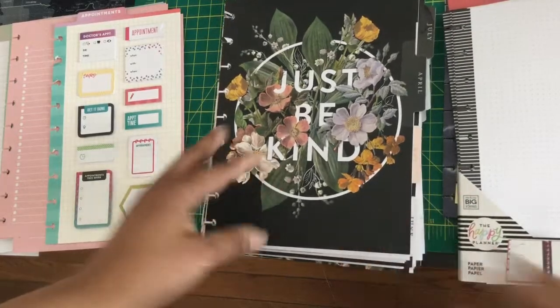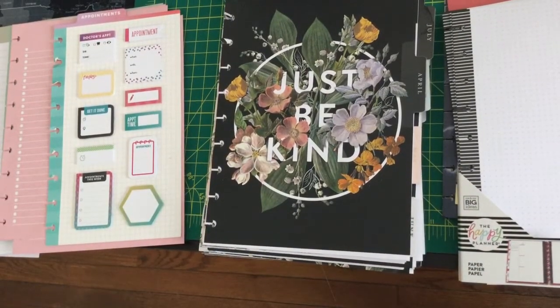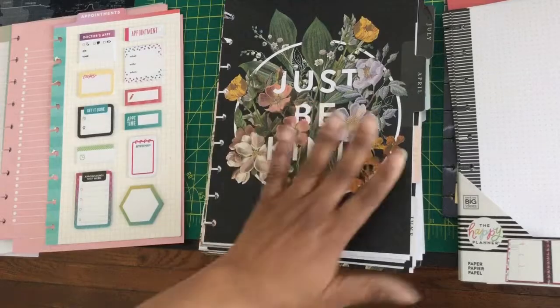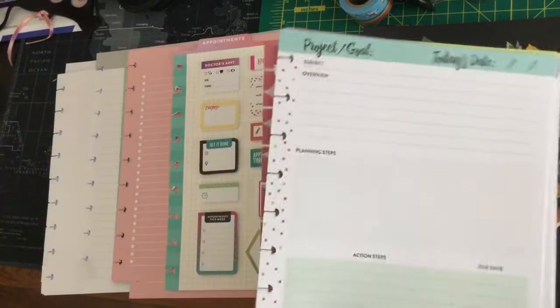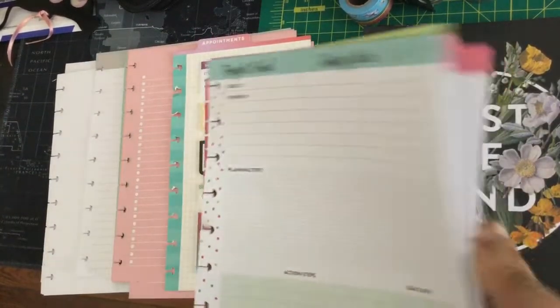Underneath are the guts from the planner. Now I'm going to move the iPad from the left to the right. I'm not going to start here, I'm going to start over there. What you see right here are project and goal, these sheets.